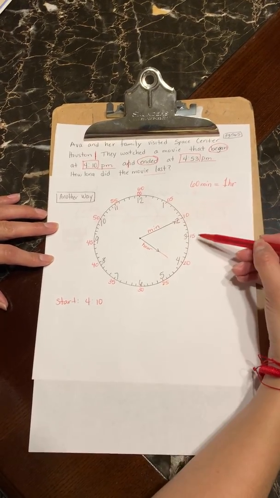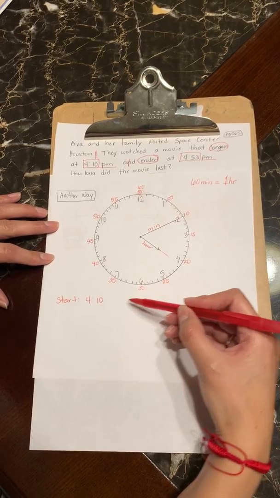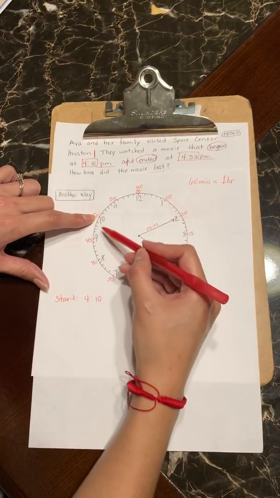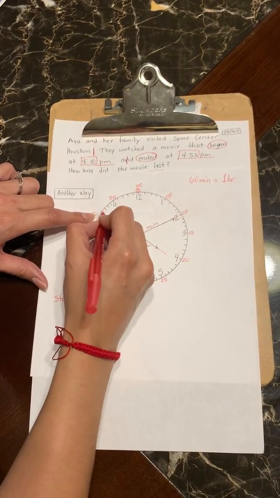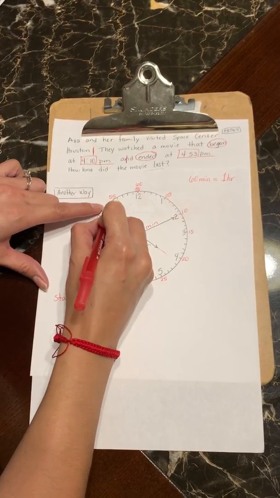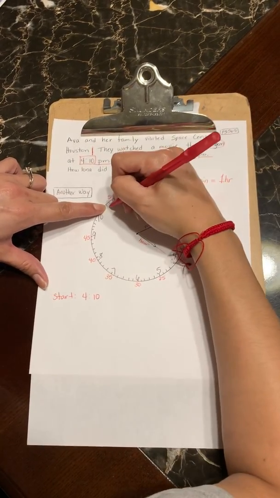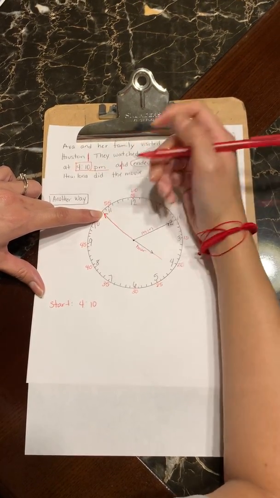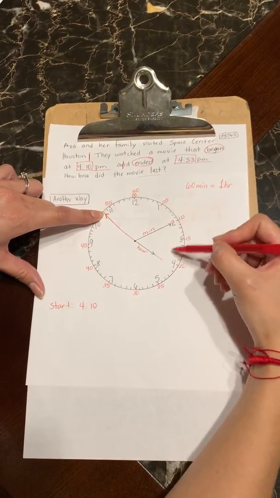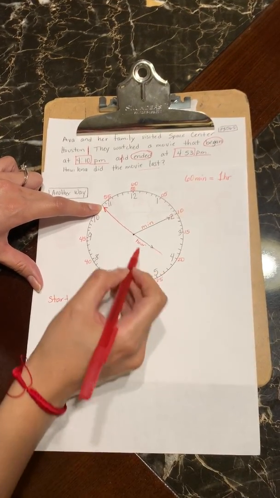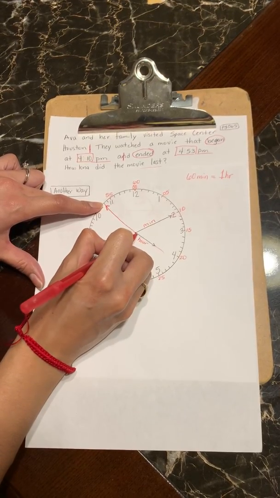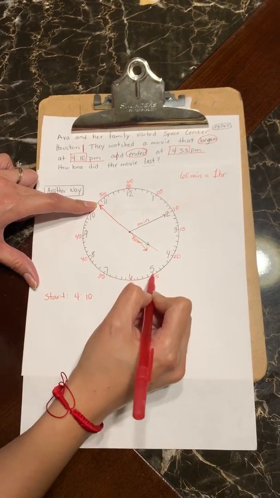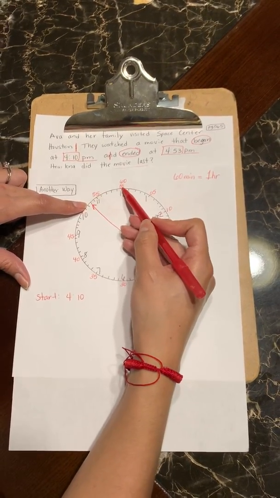So this is already 10, 15, 20, 25, 30, 35, 40, 45, 50. If my minute hand moved all the way to 50, I still need to move it to 51, 52, 53. I'm going to put my finger there. So I'm going to go ahead and move my minute hand to 4:53 right there. And when that moves, this doesn't mean that the hour hand stays the same there. It also moves a little bit. So I'm going to move my hour hand a little bit, almost to 5, because it's getting closer to that hour.